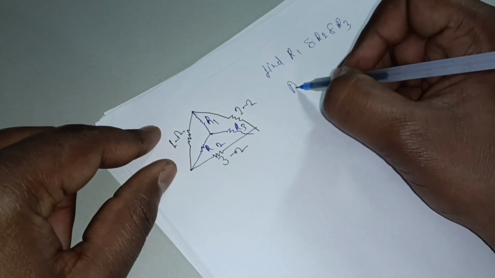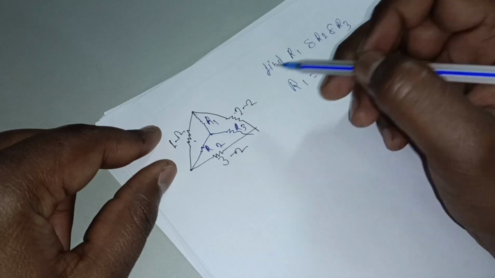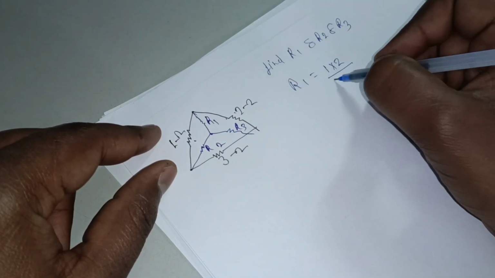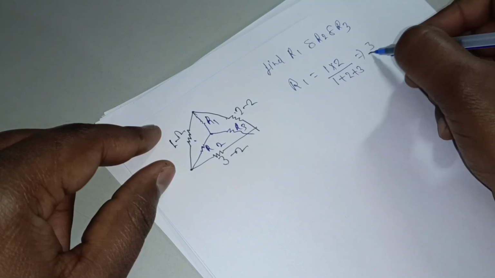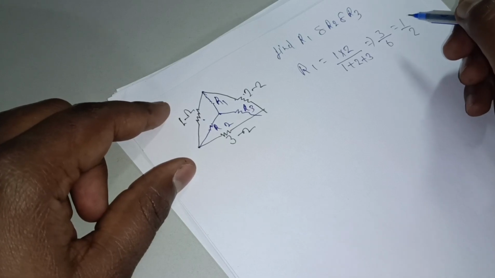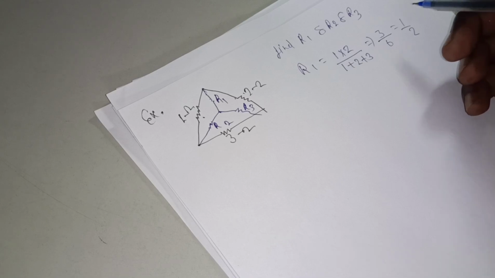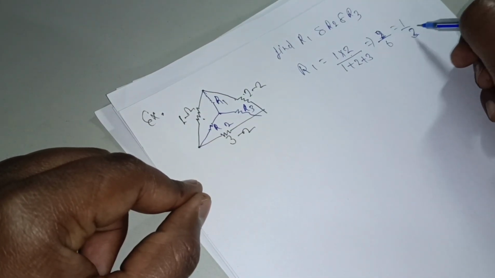Okay, so R1 is equal to, this is in between, so RA into RB upon RA plus RB plus RC, that is, 1 into 2 upon 1 plus 2 plus 3. So 2 upon 6, it will be 1 by 3.